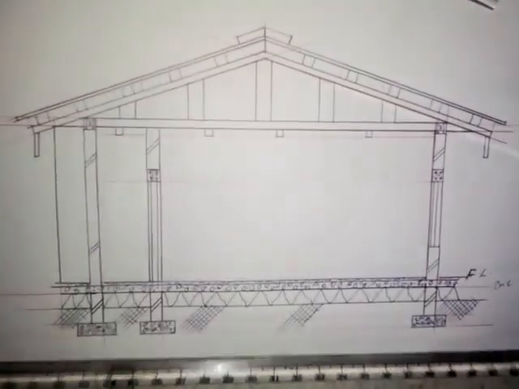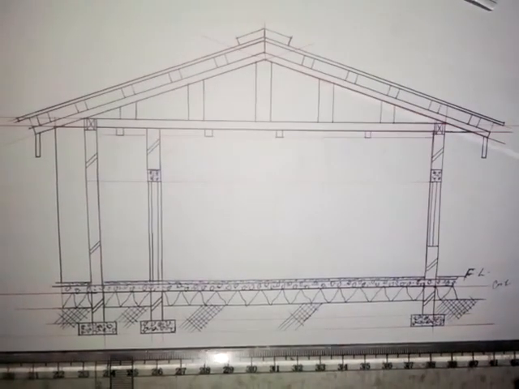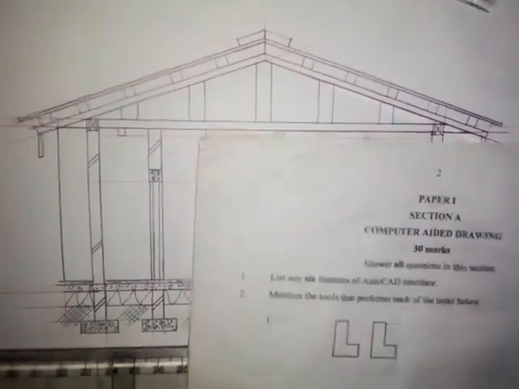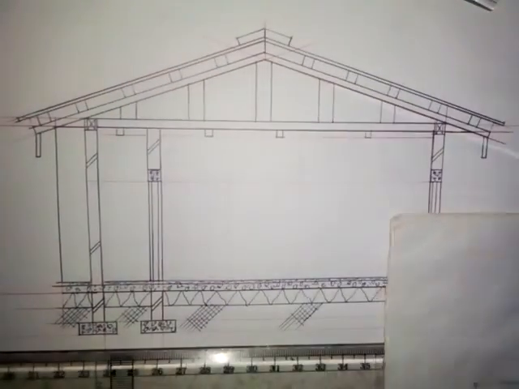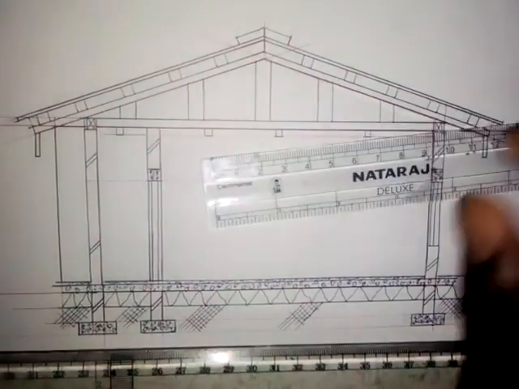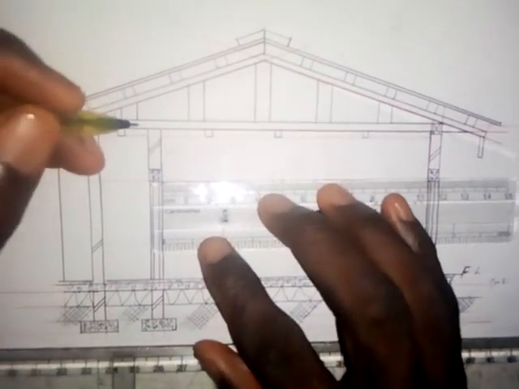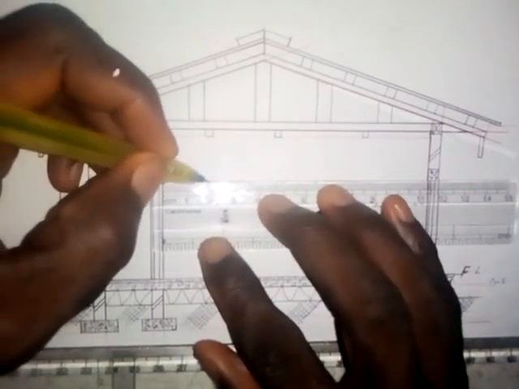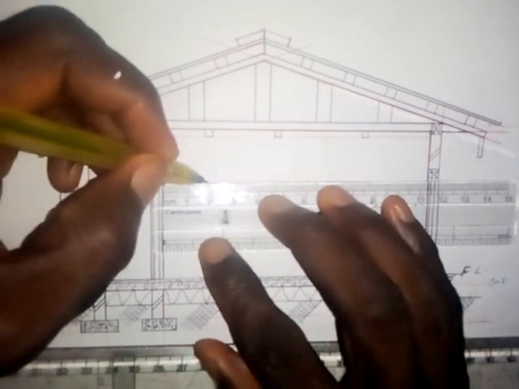The width of that door, as we have in the specification, is D2, 900. So 900 by 50 is 18 millimeters. I will take a measurement of 18 millimeters from here to here.